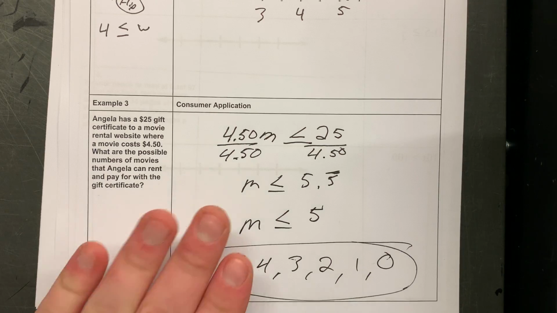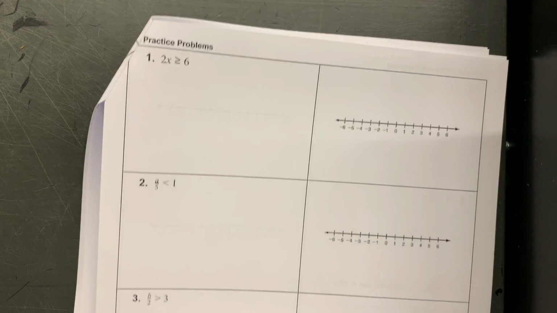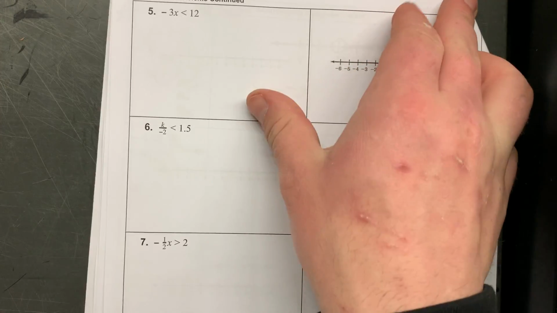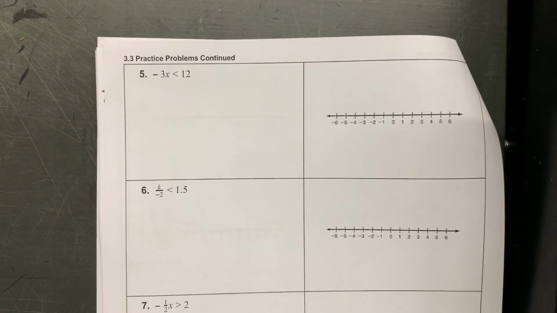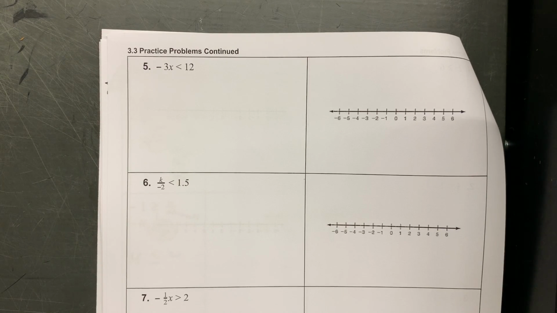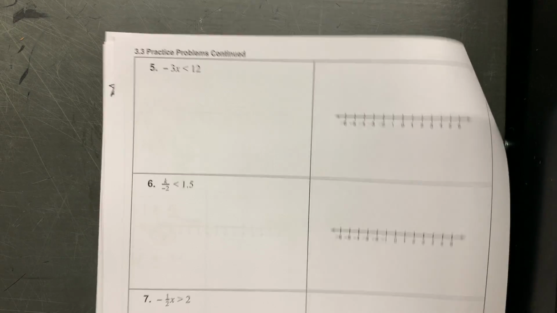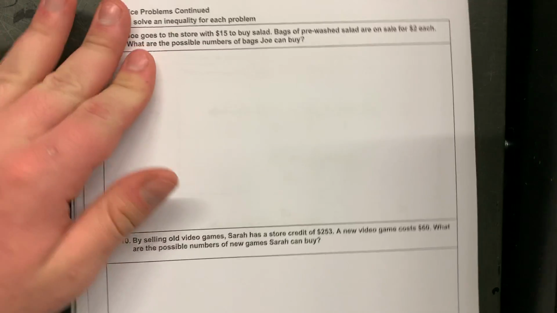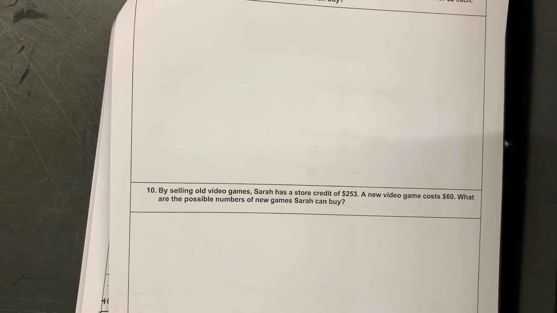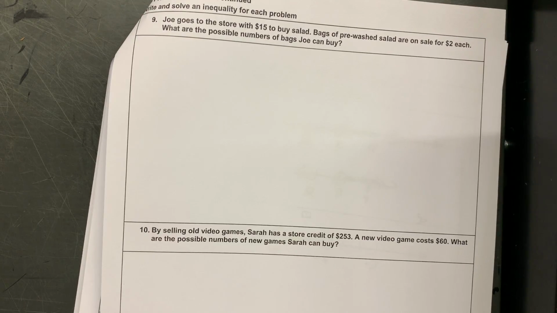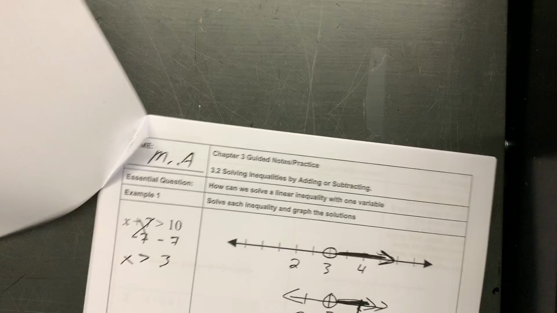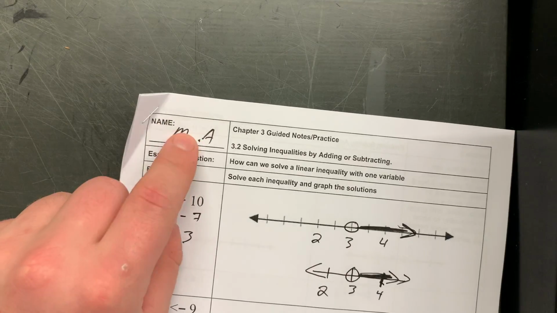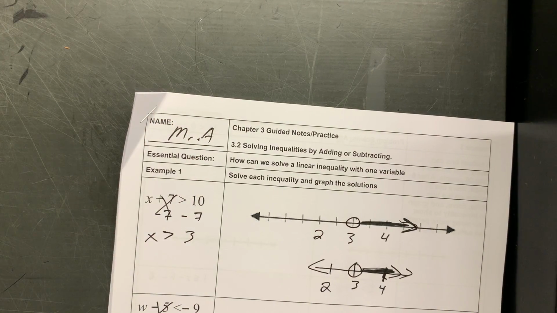If we look at our practice problems for today, you have some straightforward 1 through 4 problems, and then 1 through 8 are going to be pretty straightforward as well, making sure that you're paying attention that if you are dividing or multiplying by a negative, that you are flipping that inequality sign. Then I gave some application-based problems as well, one for Joe and one for Sarah, as a 9 and 10 to be completed. Please make sure you're putting your name at the top of your packet right here, and then that goes back to school on December 14th for that material swap to occur.